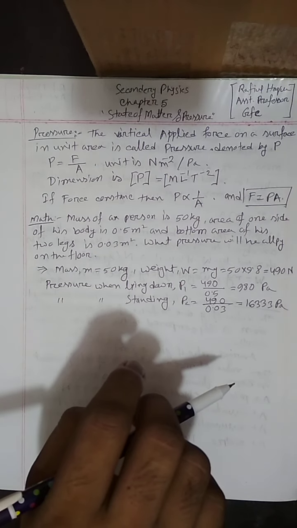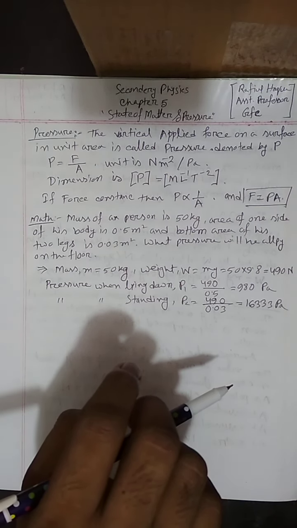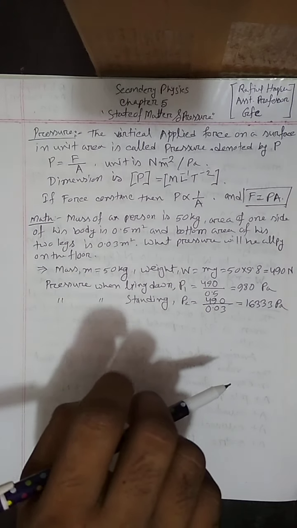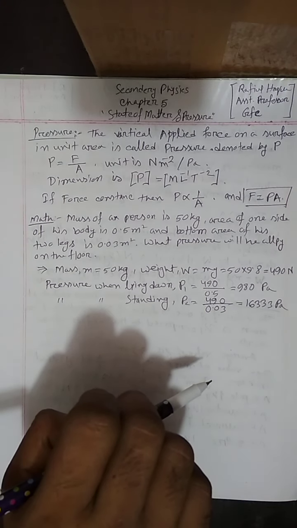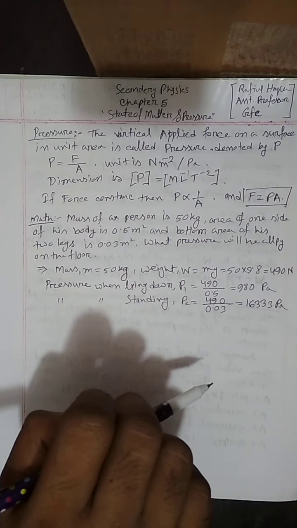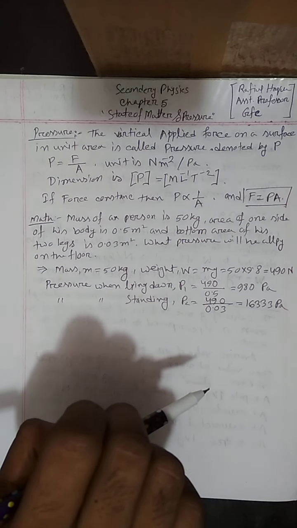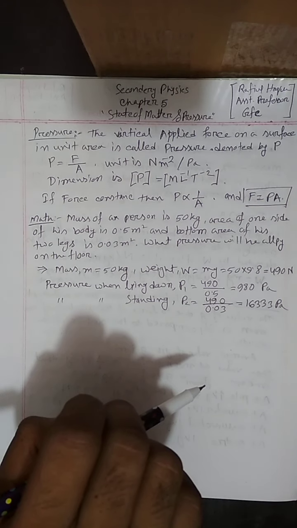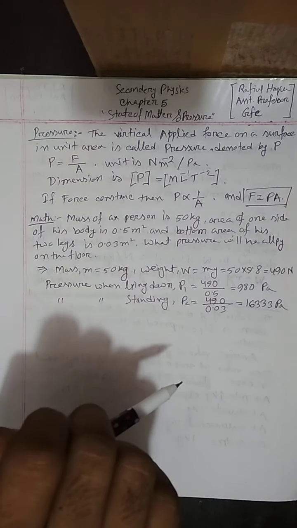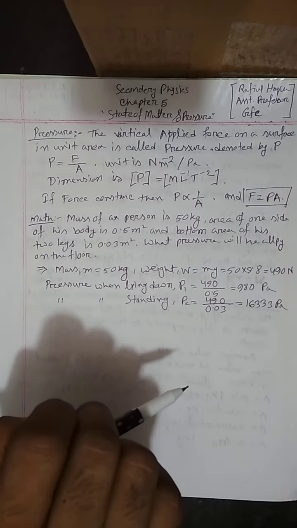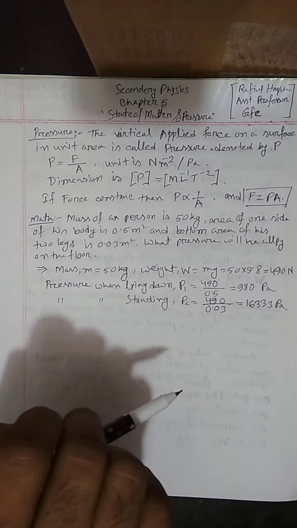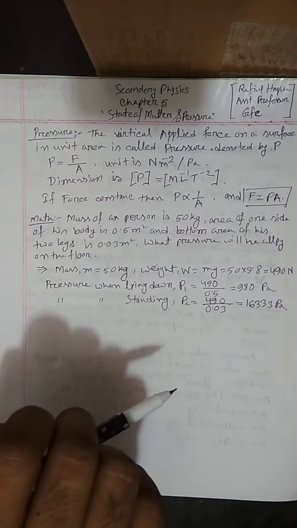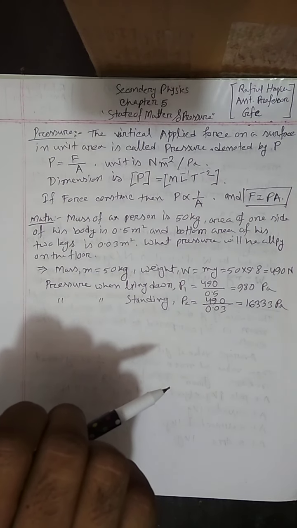So when the sharp point of the nail is placed on wood or a wall and the hammer strikes the flat head of the nail, the force exerts pressure through the sharp point. As the area at the sharp point is very small, the pressure is very high and the nail can easily penetrate the wood or wall.